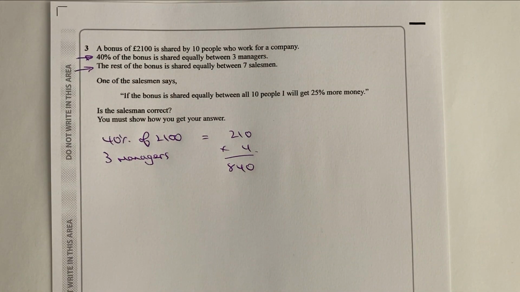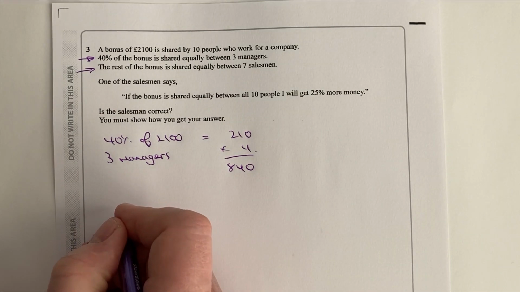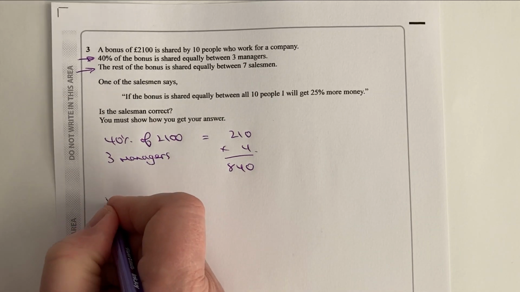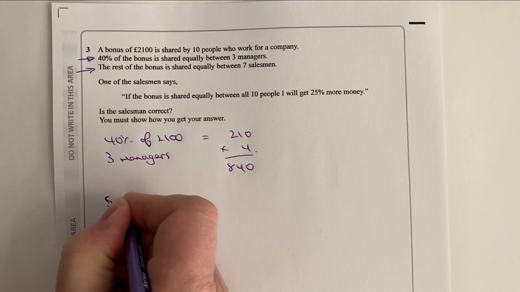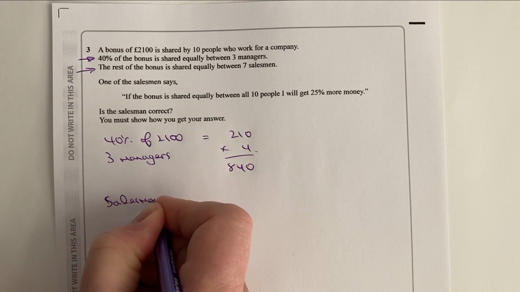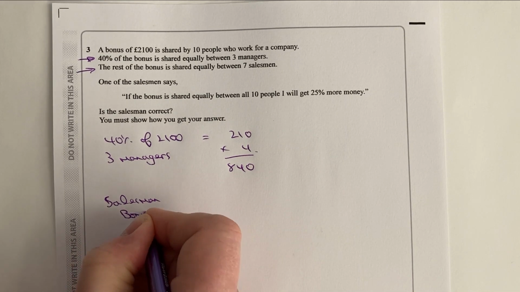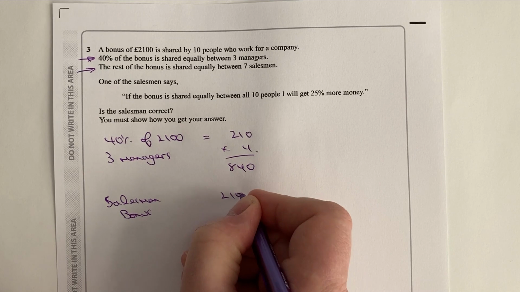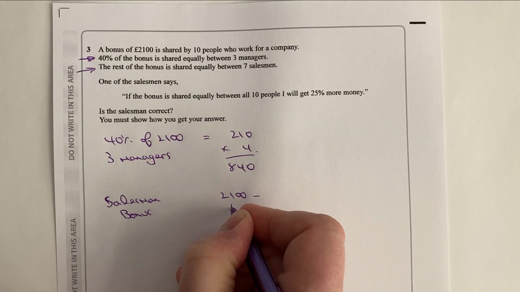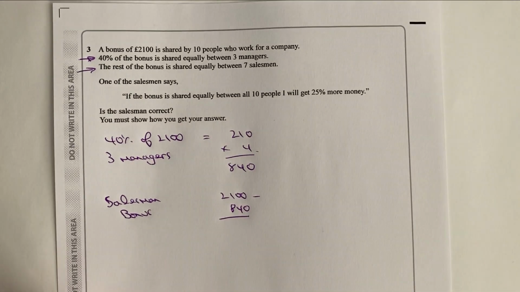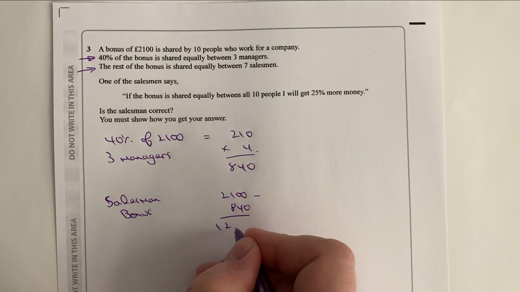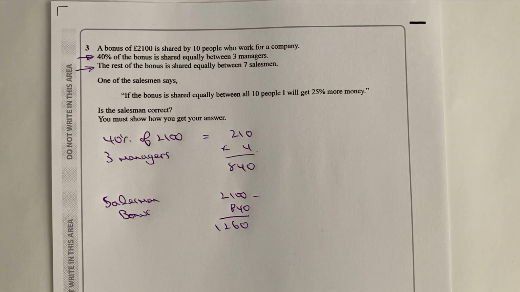Okay, then it says the rest of the bonus is shared equally between 7 salesmen. Well, let's have a look at what that means. So effectively, it's going to be 2,100 take away the 840 we've already spent. So the salesman bonus is going to be 2,100 minus 840. So that's going to give us 1,260.